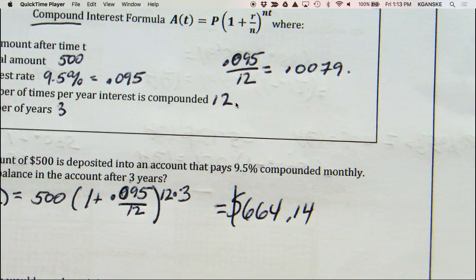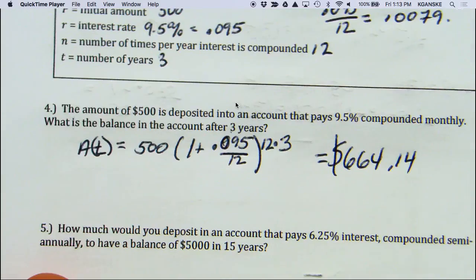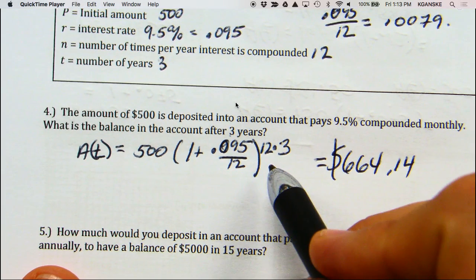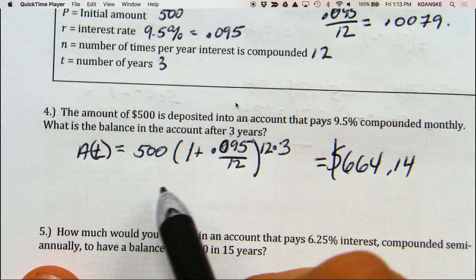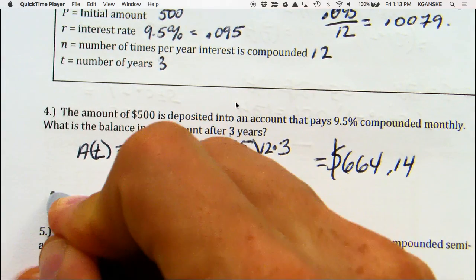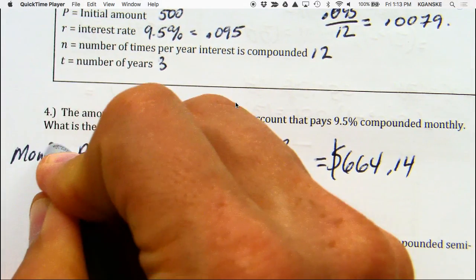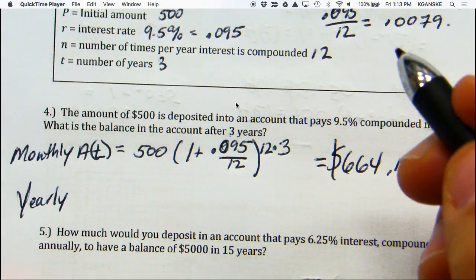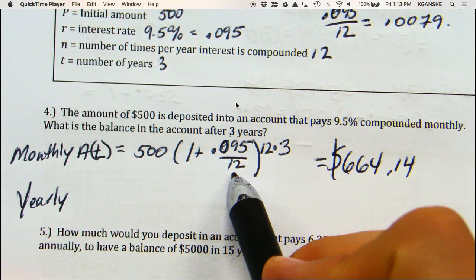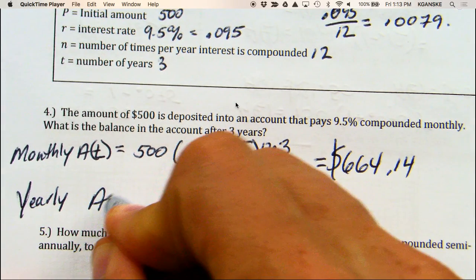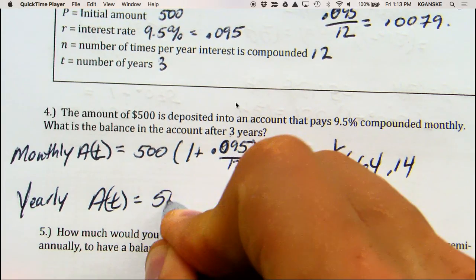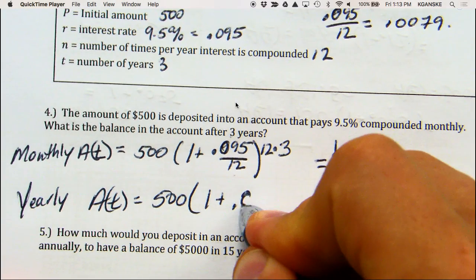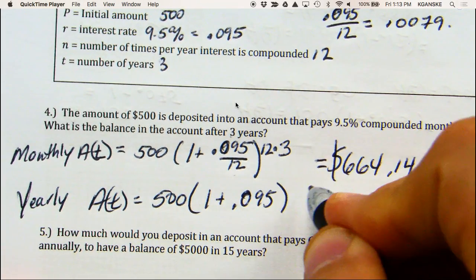Okay, what would the equation look like? If it was just compounded yearly, what would be the difference between the two formulas? The 500 times 1 plus 0.095 over 1. Yeah, sure, you could put 1 here, or you could just leave it blank, right? You could just do this. And how significant is that difference going to be when I look at the two graphs?